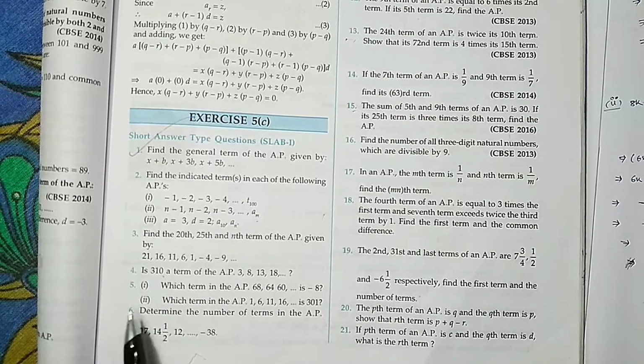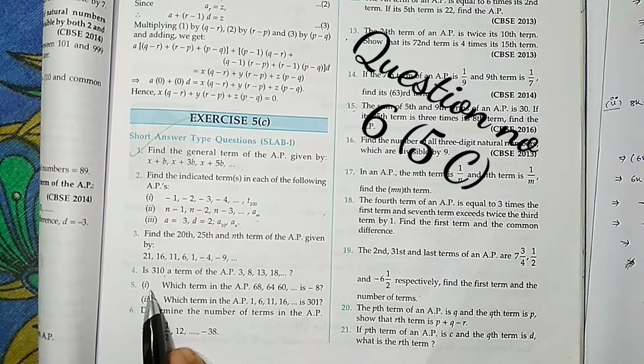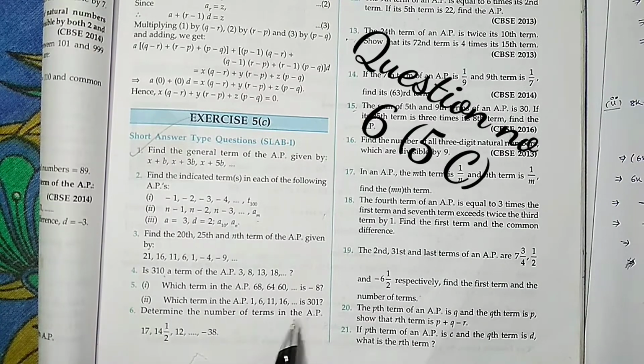Question number 5.2 is almost same as 5.1, so I am not showing this one. Let me show question number 6. Determine the number of terms in the AP. First term is given, second term is given, third term is given, and the last term is given.